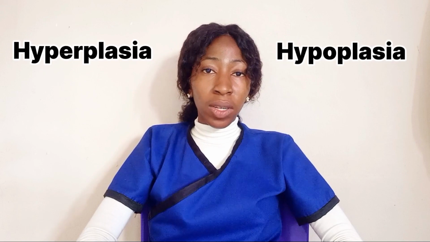So the next one we'll be looking at is plasia. Now, plasia simply means growth or development. Now, these words are actually good until they are seen as abnormal. Now, it's usually used with the hyper and the hypo word. So when you see plasia attached to a word in medicine, it refers to growth and development.